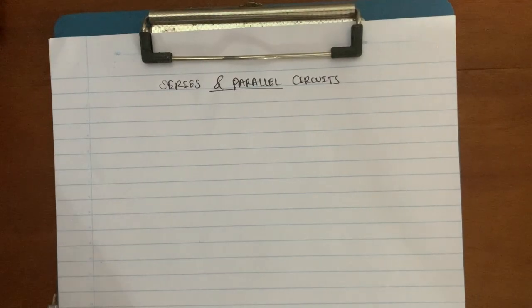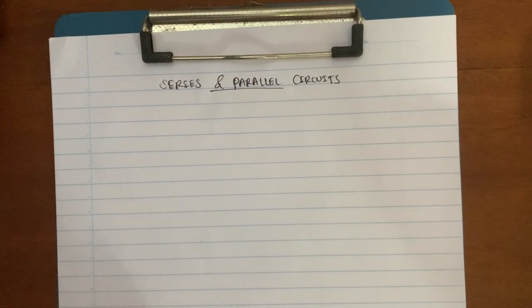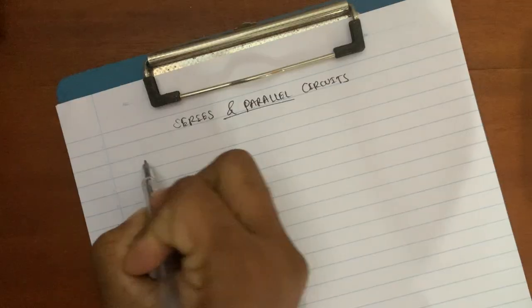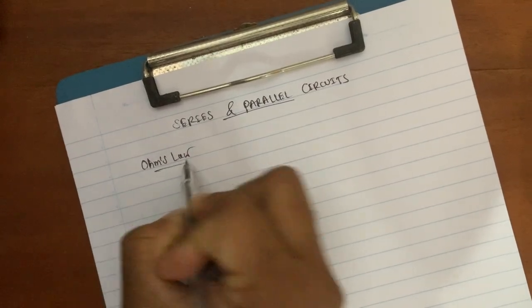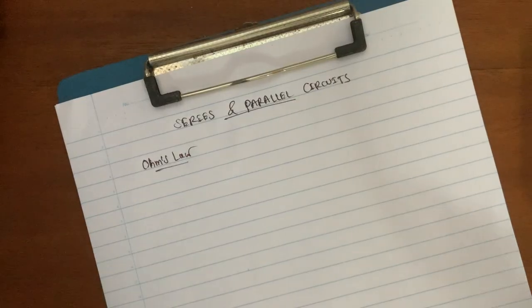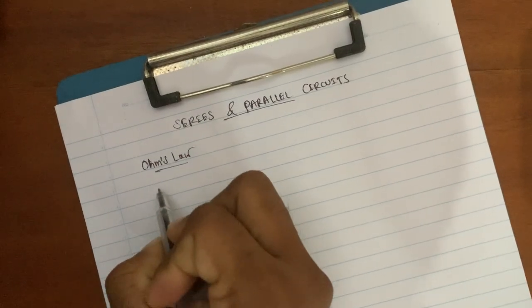Before we start solving anything, we need one simple formula, that is Ohm's law. I think you all know what is Ohm's law.